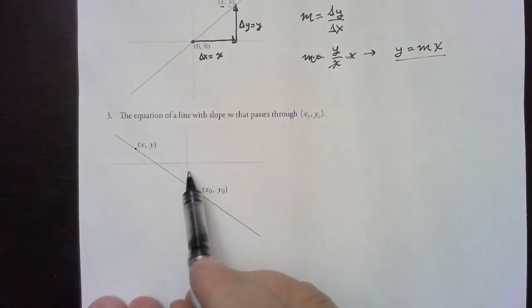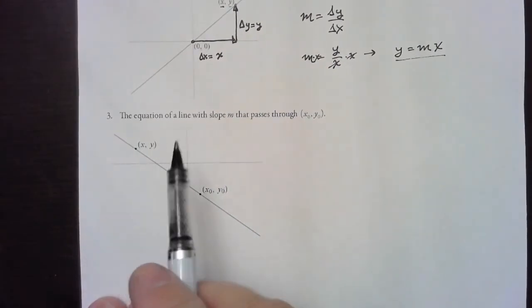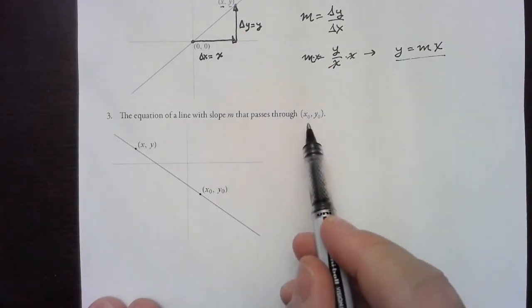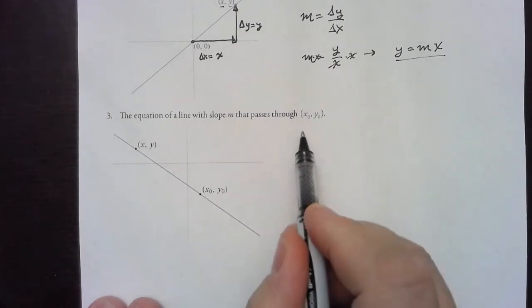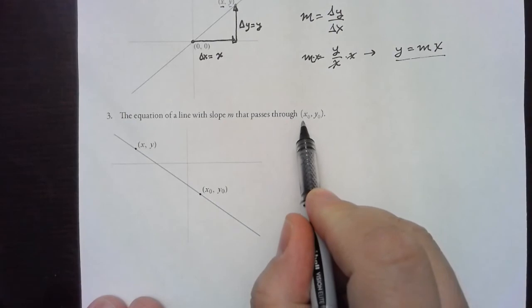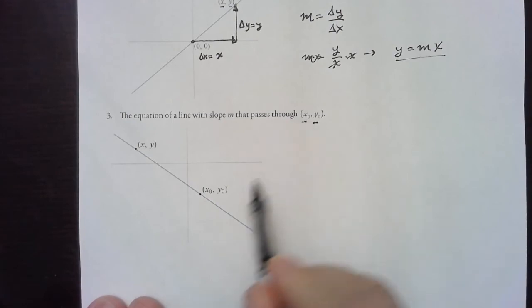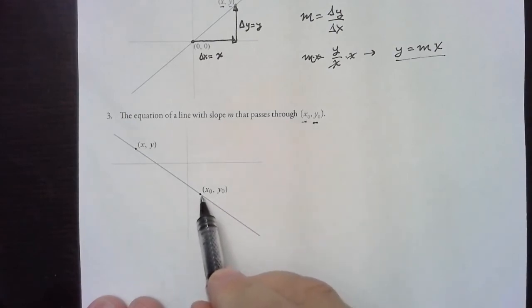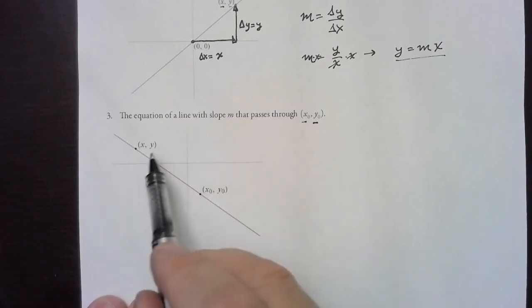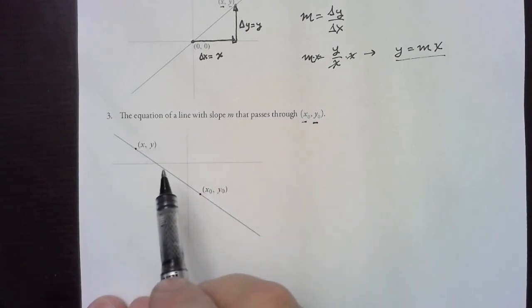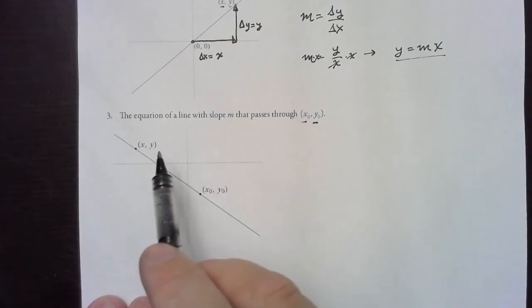What if it doesn't pass through the origin? What if it instead passes through some other point? There's a possible source of confusion here. x0 and y0 are going to be the specific coordinates of a point that we know is on the line. And x, y are going to end up being our variables in the equation that we get at the end.